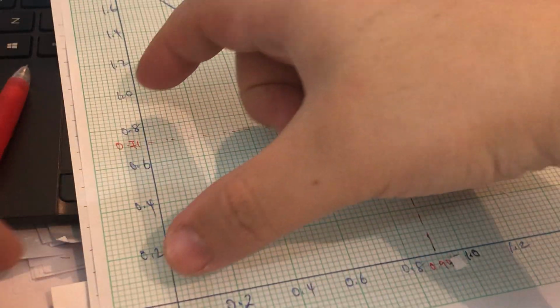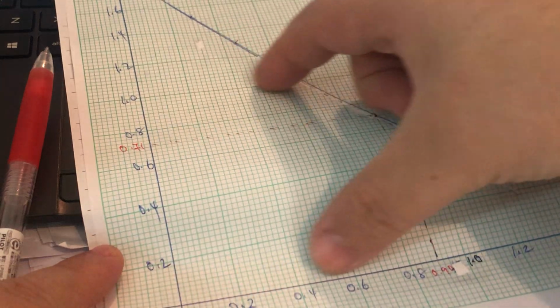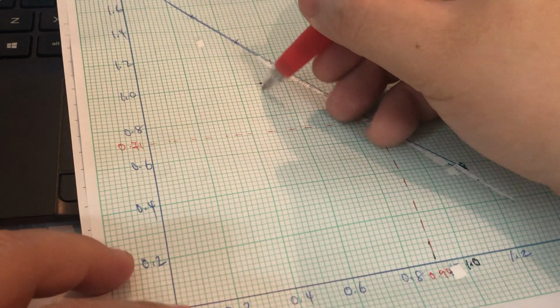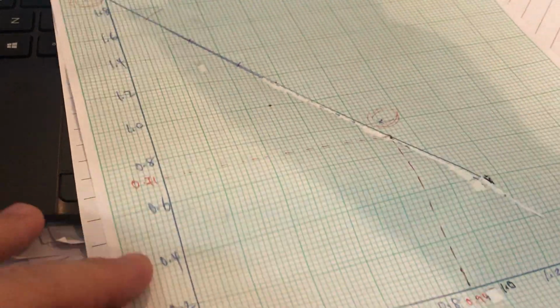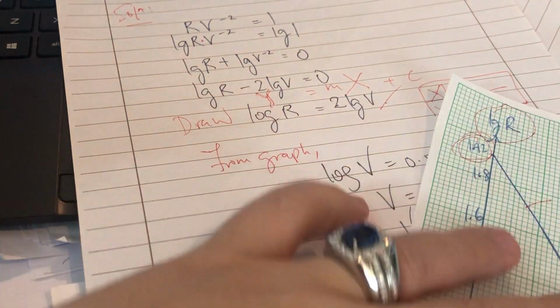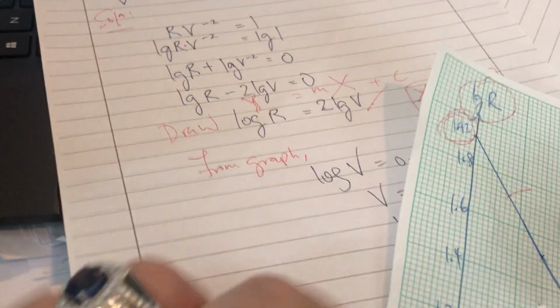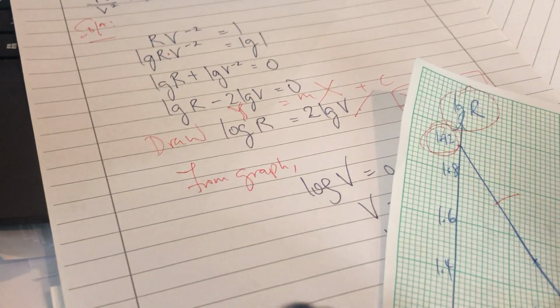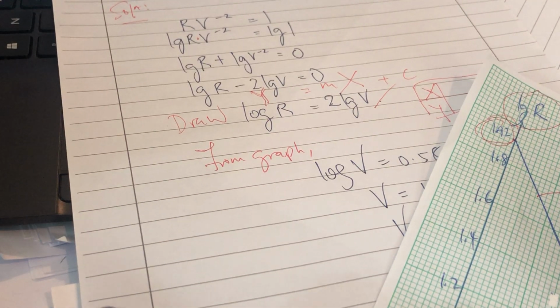So I anyhow choose. I choose 1. This is 1 over 0.5. You see? 1, 0.5. I mark a point there already. Then I draw a line through. That's all, no? That's all you need to do. And this particular line will pass through. Where are my table? Too many things already.